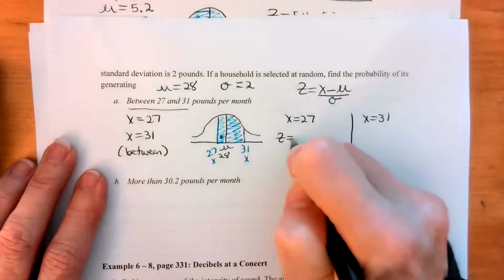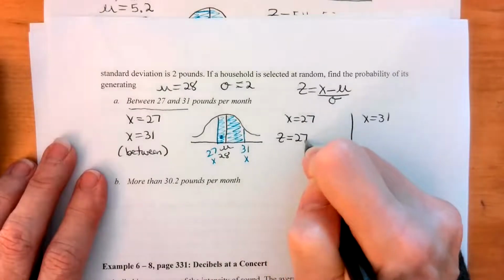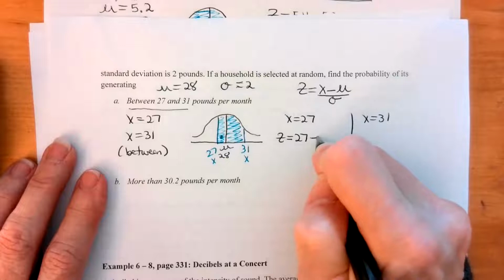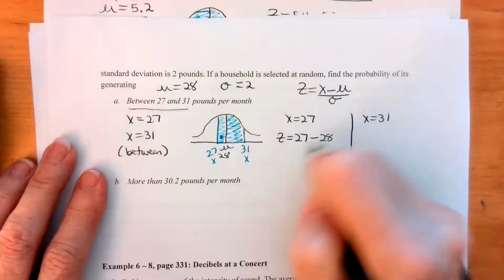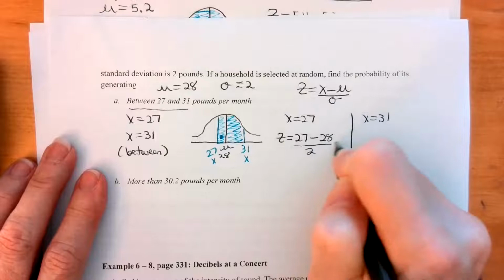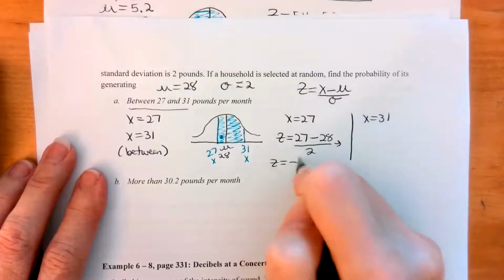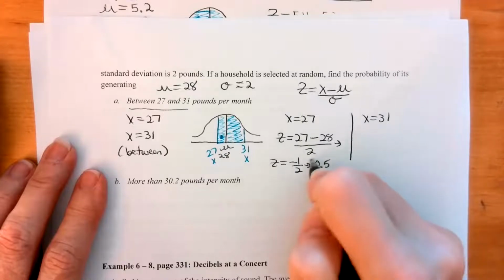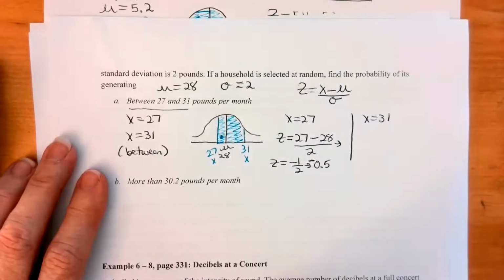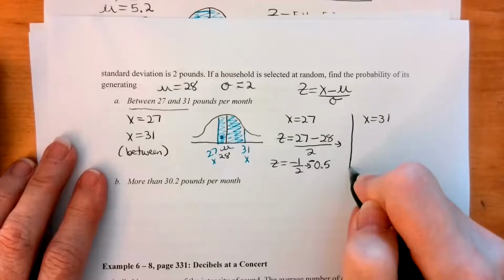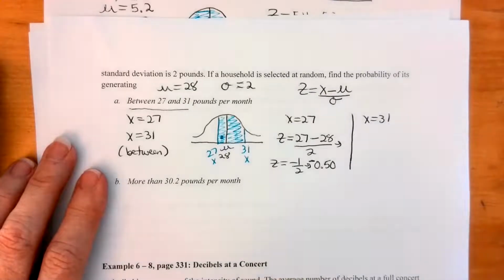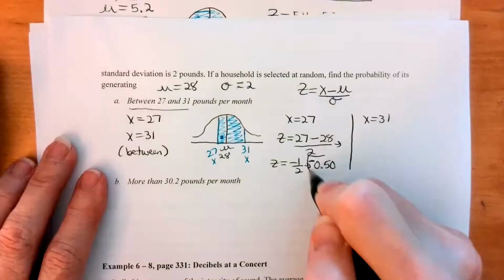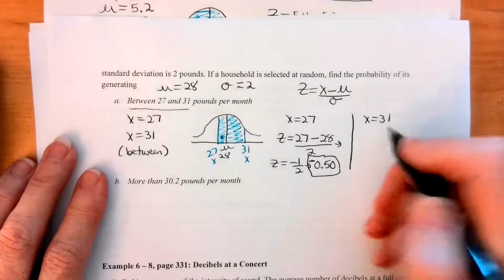So calculating the Z-score for a data value X of 27, we take X 27 minus mu 28 over the standard deviation sigma 2. This gives me negative 1 over 2. If you divide that out in your calculator, that's negative 0.5. Now this is a Z-score, so we actually need a hundredths place. So I'm going to add a 0 on that so I can look it up and get the right column. I'll do this one and then we'll look them both up.